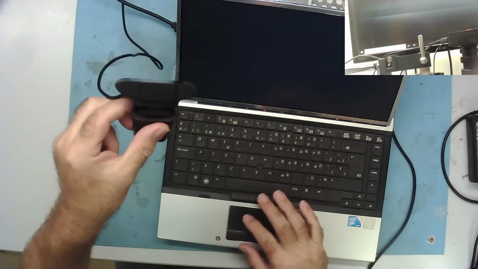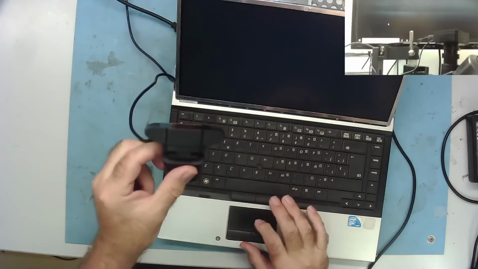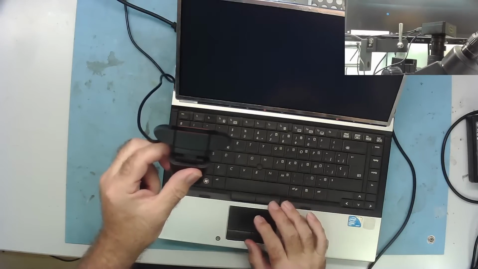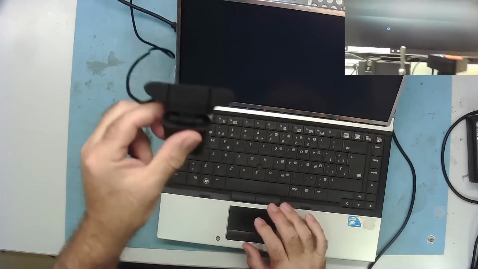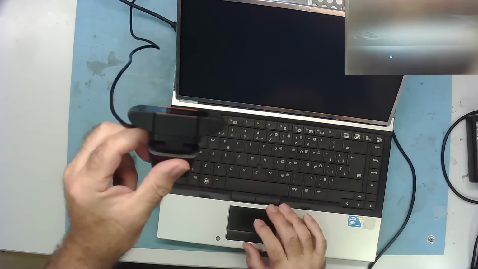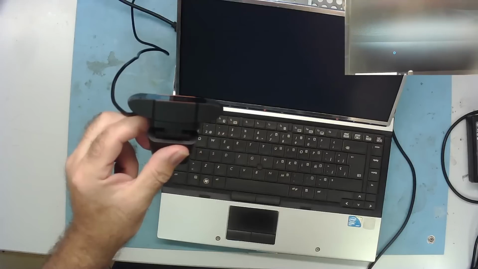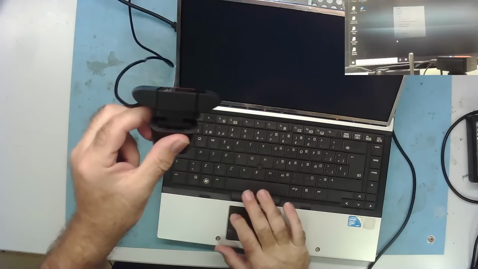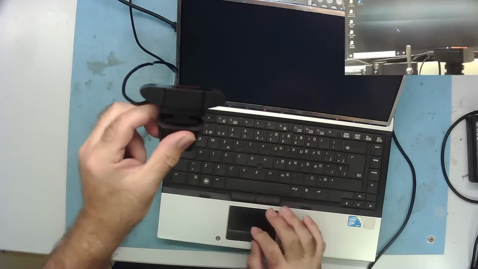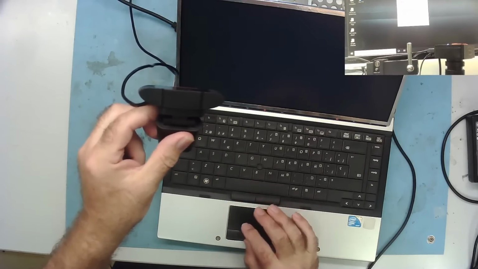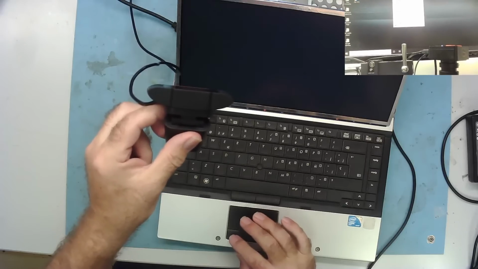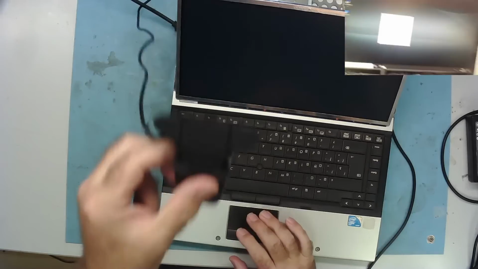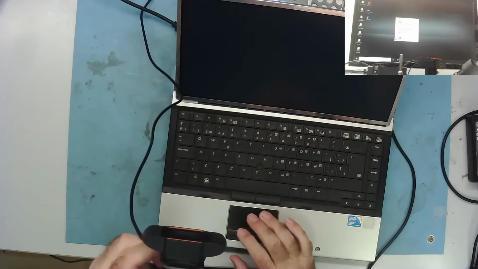So yeah, let's see if we can... screen properties, and let's have a look, see if it still thinks there's two screens attached here. Display, where's that gone to? Come back. Display settings. Can you see that? I'm not sure how well it's coming out. Display settings.